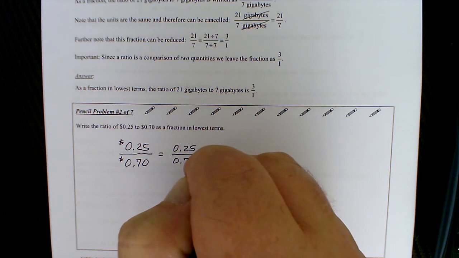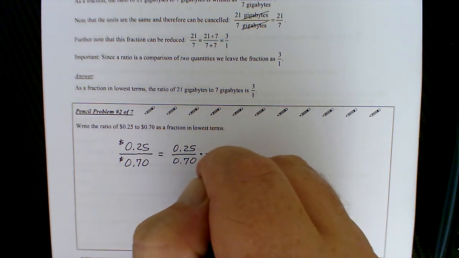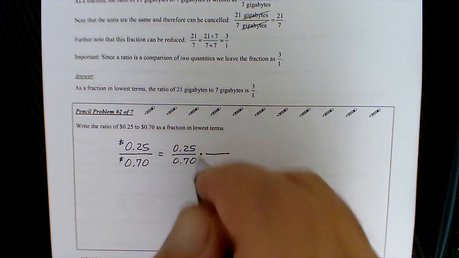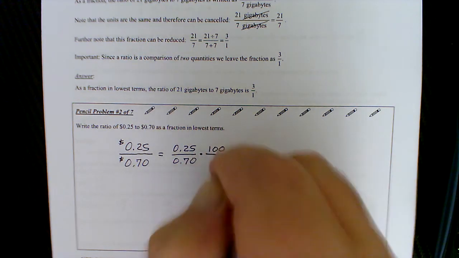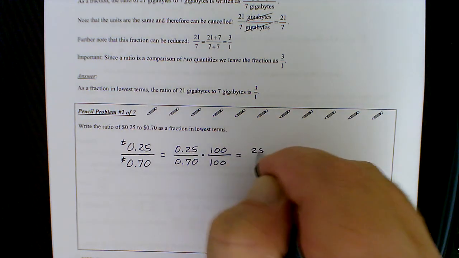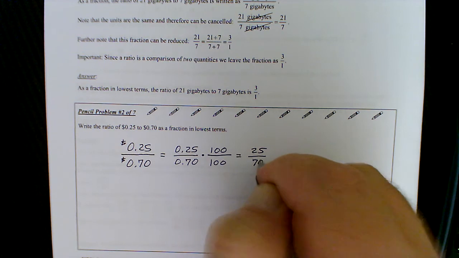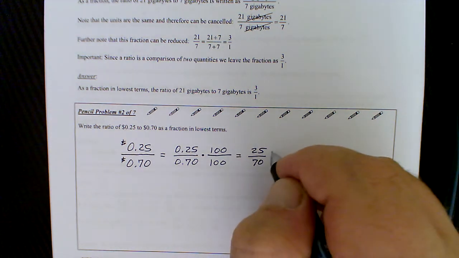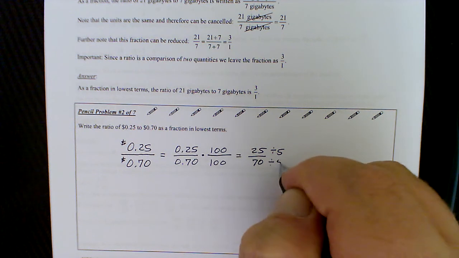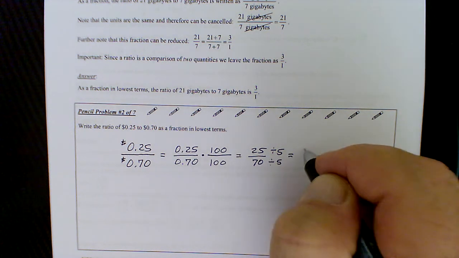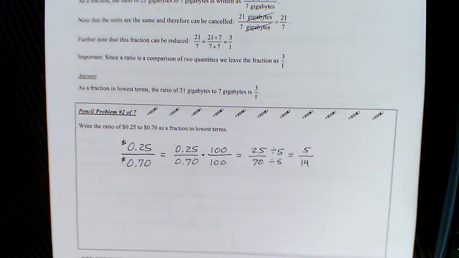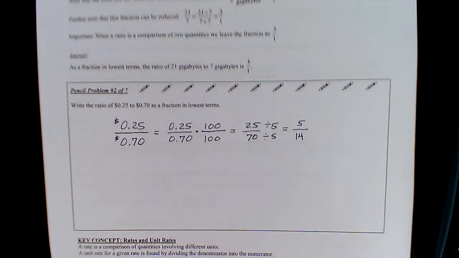0.70. And now notice that we have to get rid of the decimals again. And notice that the largest place value is the hundredths place, so therefore we're going to multiply by 100. And so we get 25 over 70, and we could reduce that. I'm going to pick 5. Maybe that's not the biggest one, but I'll find out momentarily. And I get 5 over 14, so yes, 5 was the greatest common factor.